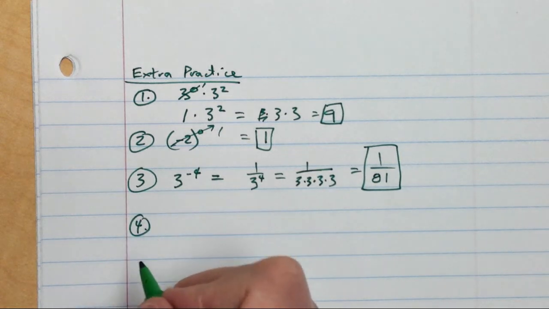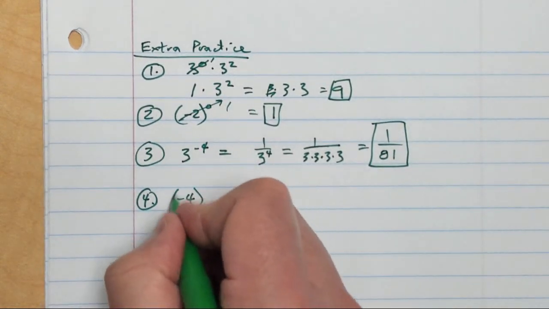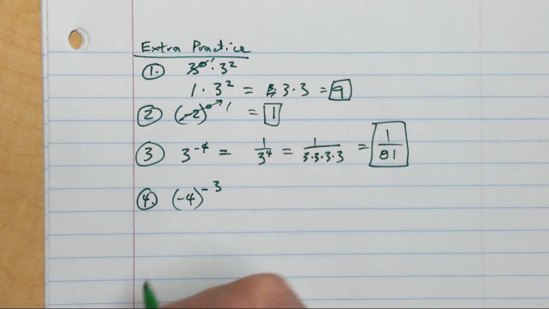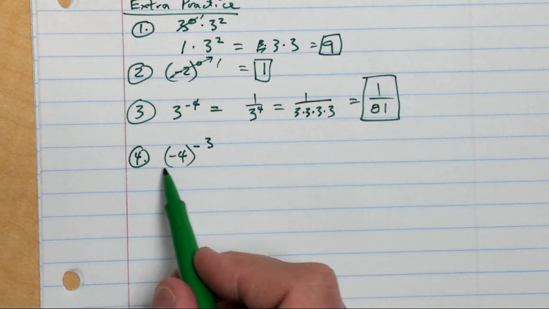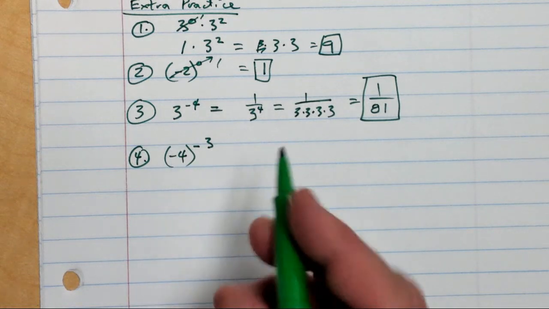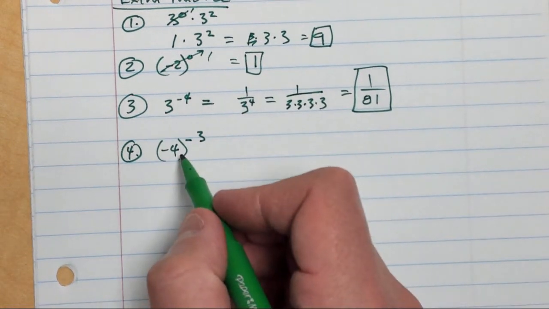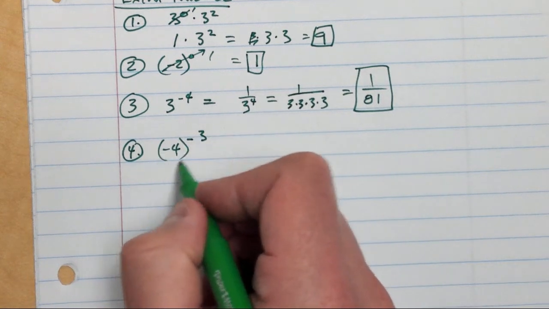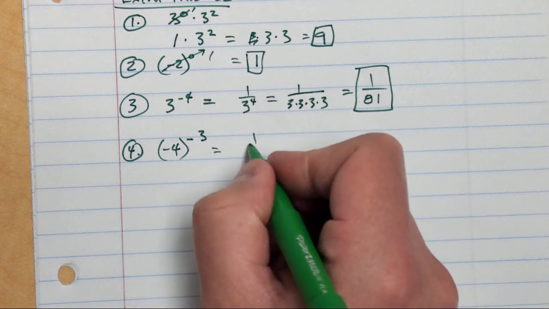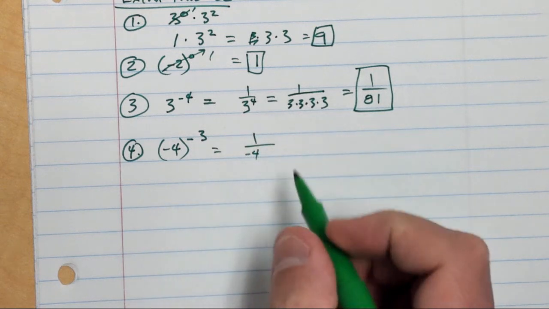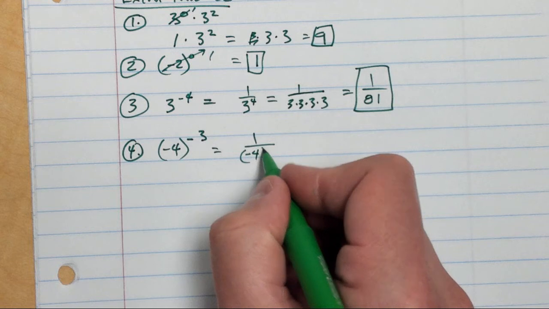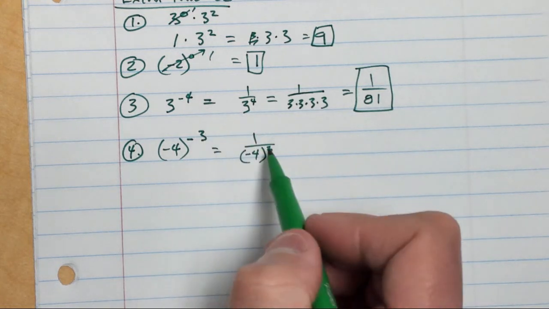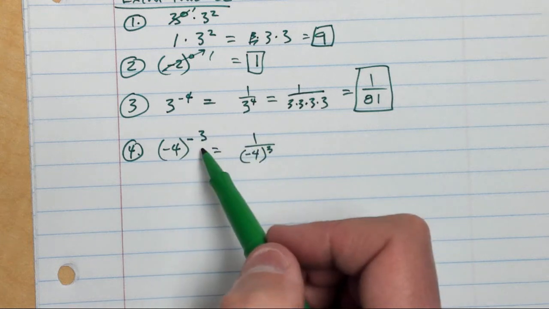Fourth example I'm going to do here is negative 4 in parentheses raised to the negative 3. Keep in mind, the parentheses are enclosing this as a negative 4, so this is the same thing as a negative 4 on the inside. If I take the reciprocal of negative 4, because I have the negative exponent rule here, I would have 1 over negative 4. I'm going to keep the parentheses, and we're going to change the negative 3 to a positive 3, using the negative exponent rule.